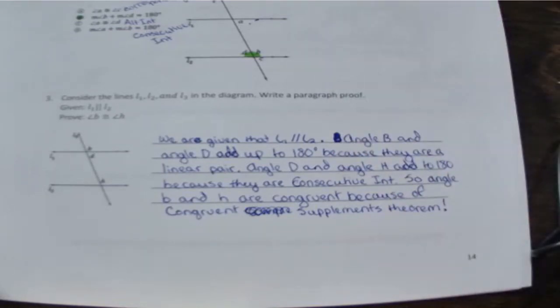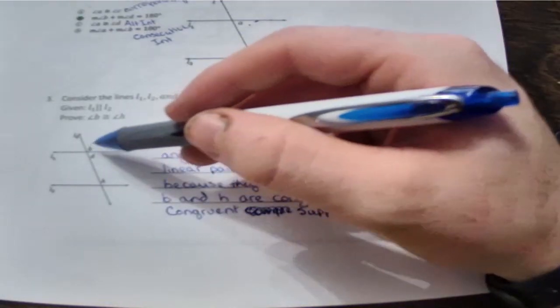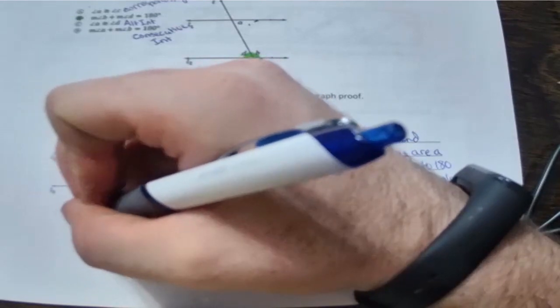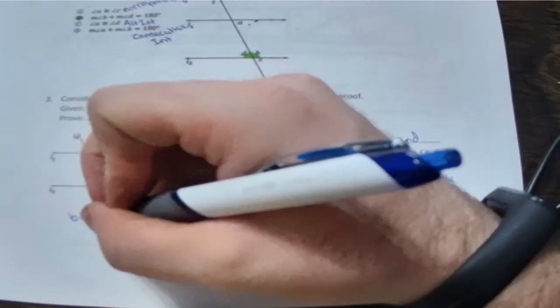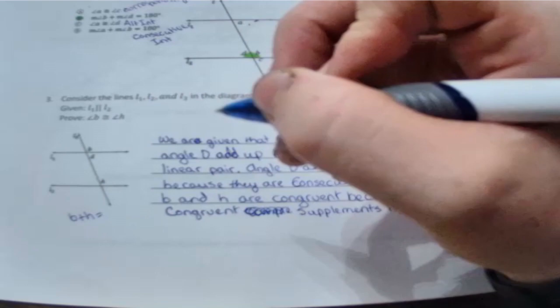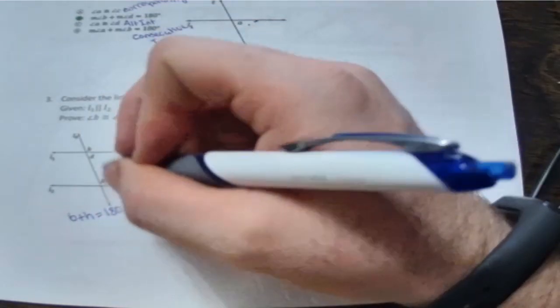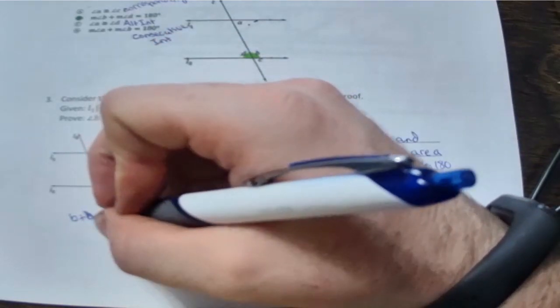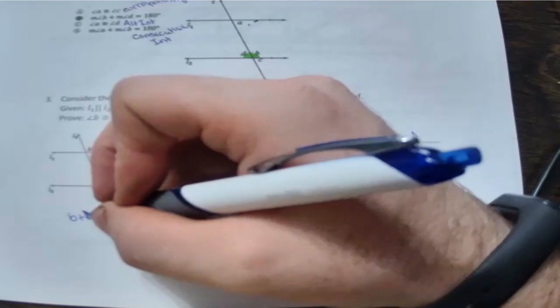Because I used B and H earlier and they both dealt with D, I'm just going to write off to the side. This isn't part of the proof, but this can help you visualize what I just did. I was saying that B plus H equaled 180. Oh, sorry, B plus D equaled 180. So B plus D.